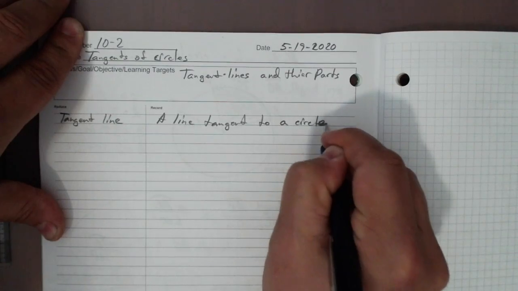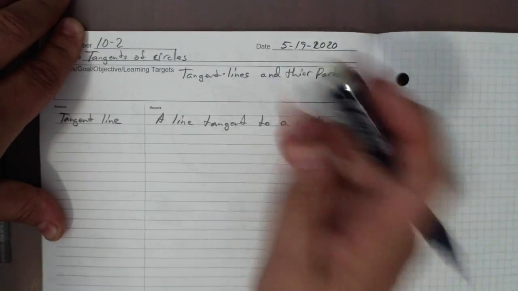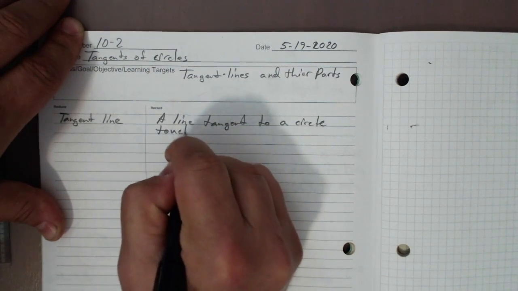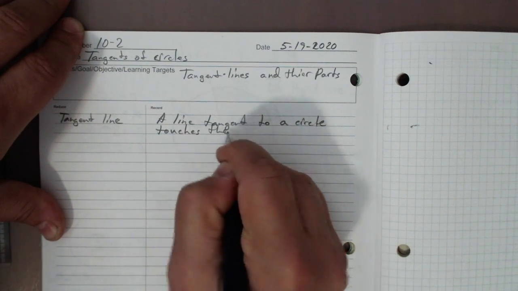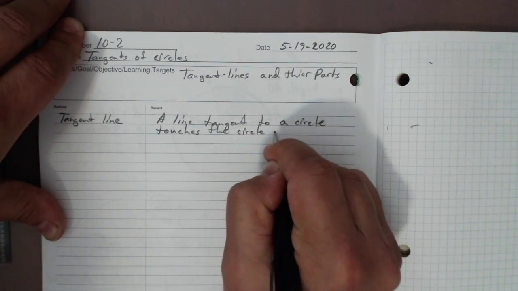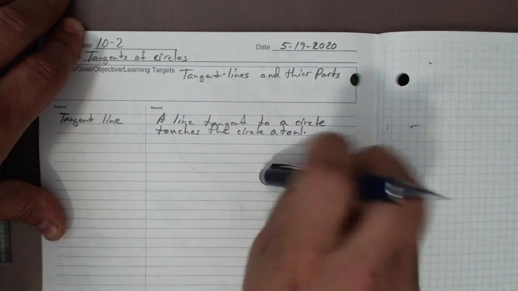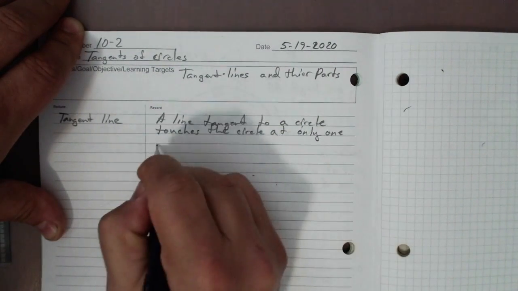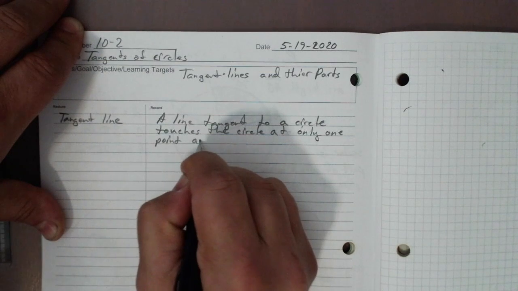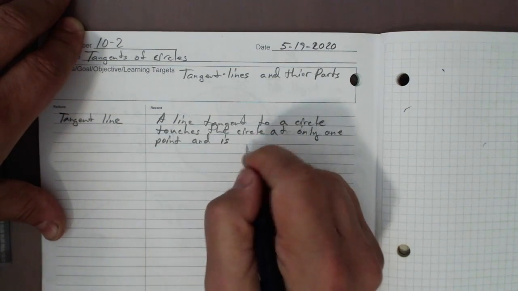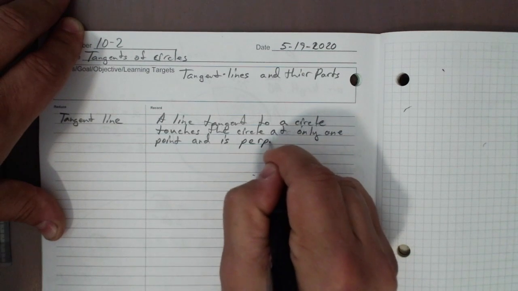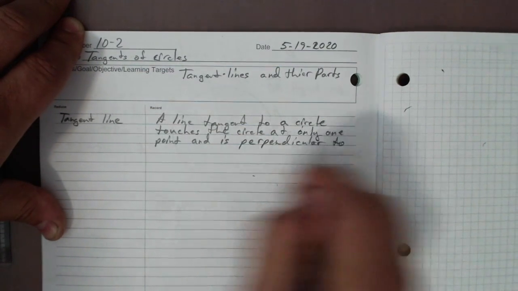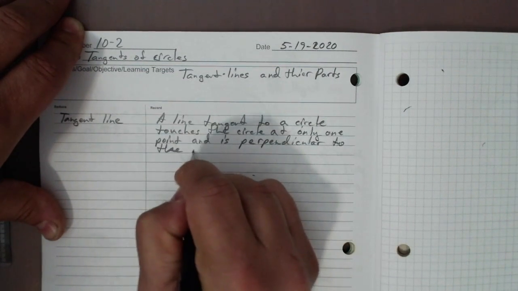So a line tangent to a circle touches the circle at exactly one point, at only one point, and is perpendicular to the radius at the point of tangency.